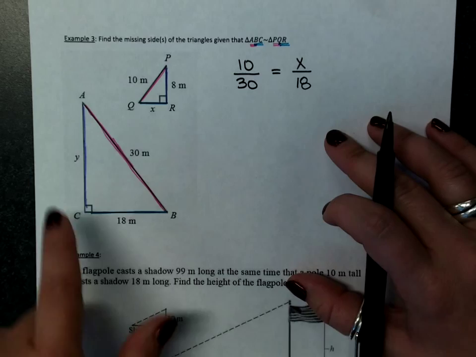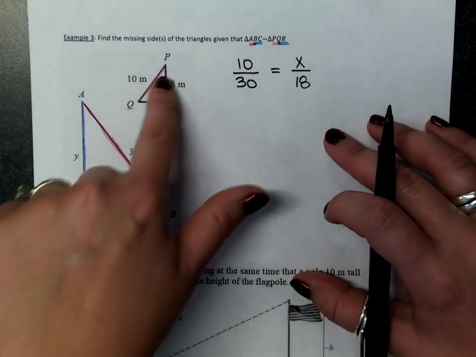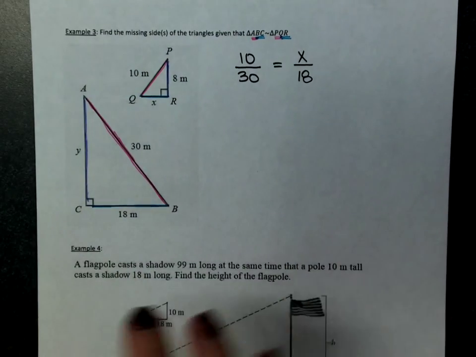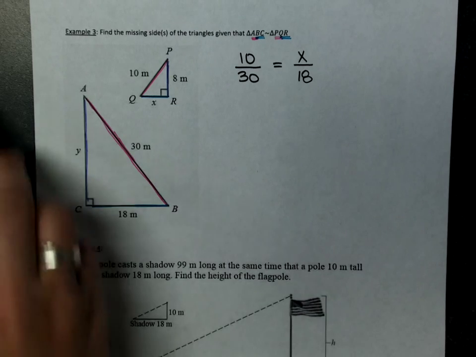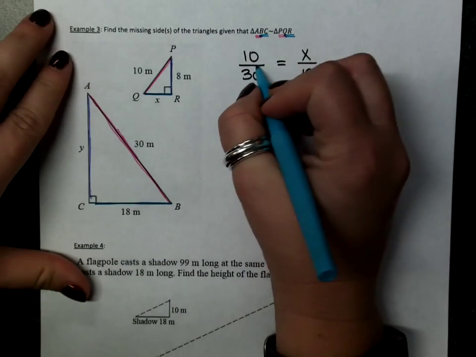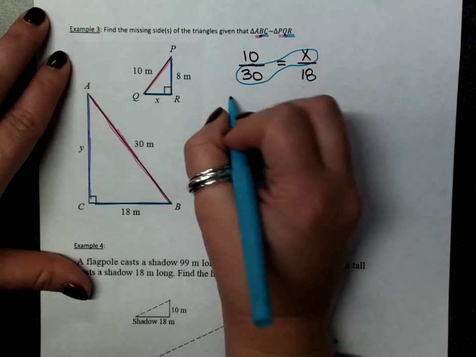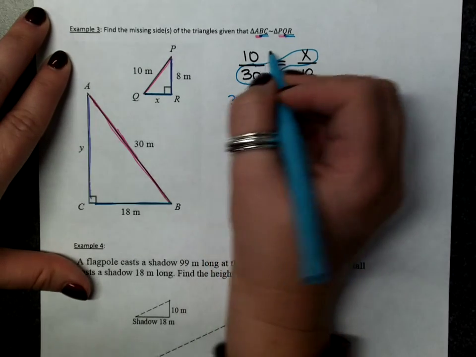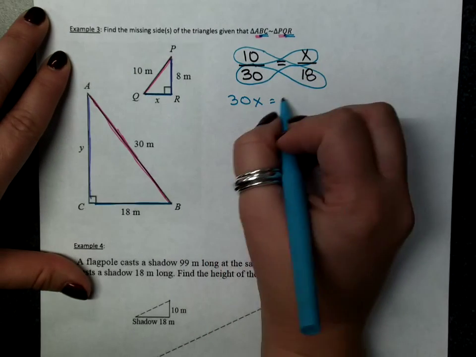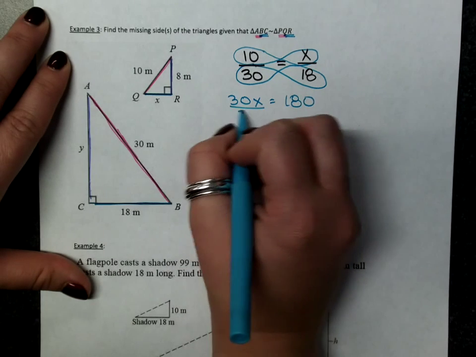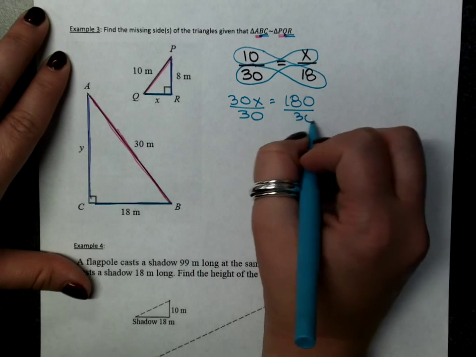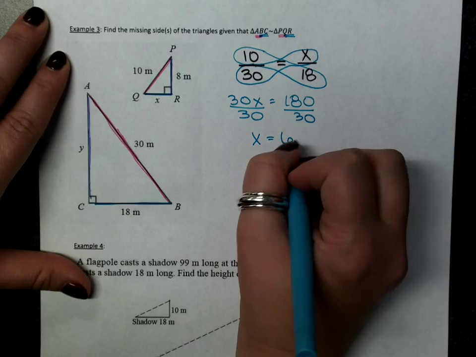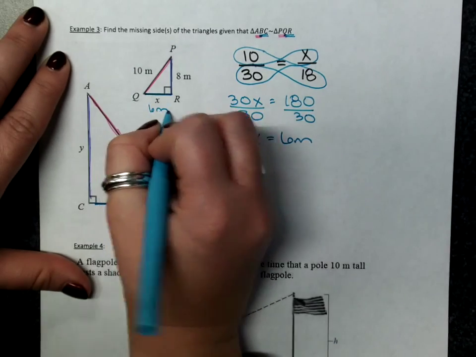So keep consistent. If you want big to small, that's fine. Small to big, that's fine. Just be consistent in your setup. And then we will cross multiply to solve for x. 30x equals 10 times 18 is 180. Divide by 30. And x equals 6 meters.